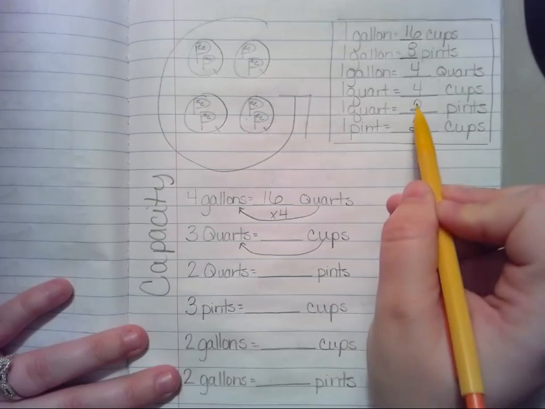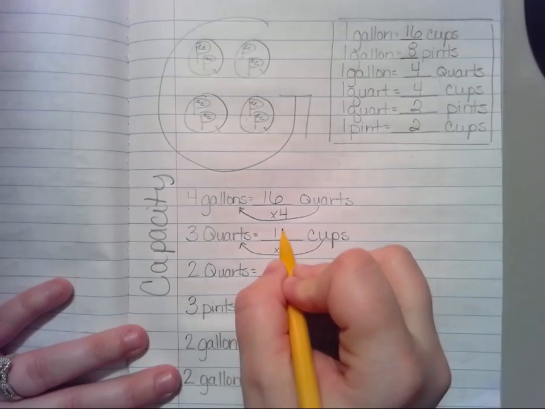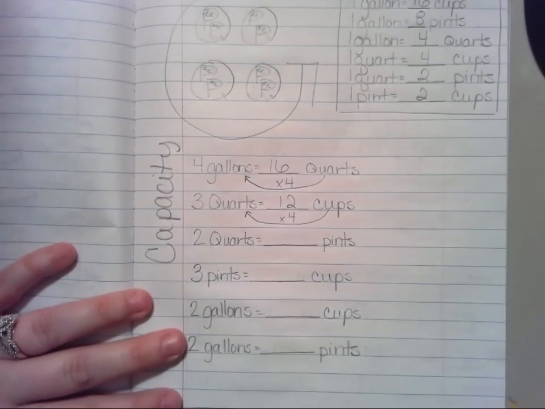How many cups in a quart? 2, 4. 4 cups in a quart. 3 times 4 is 12.